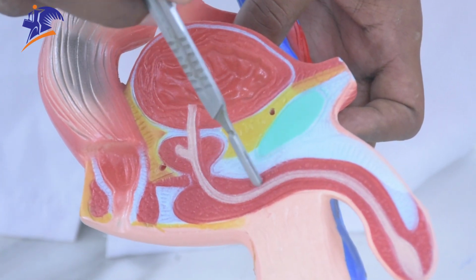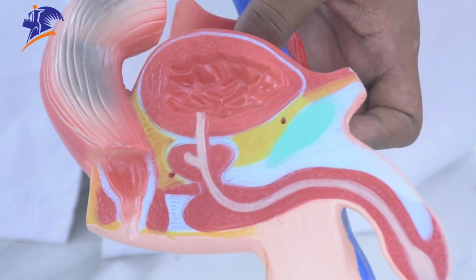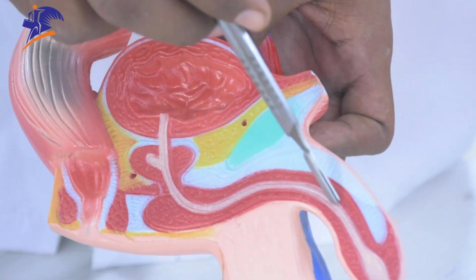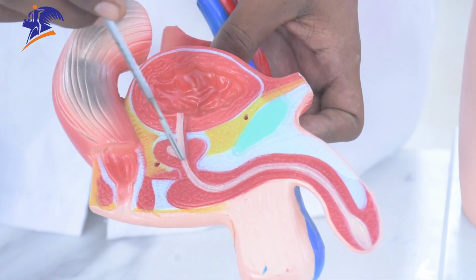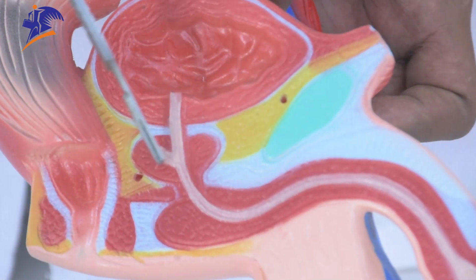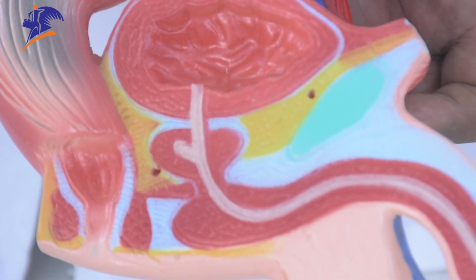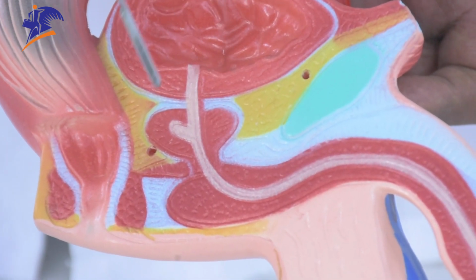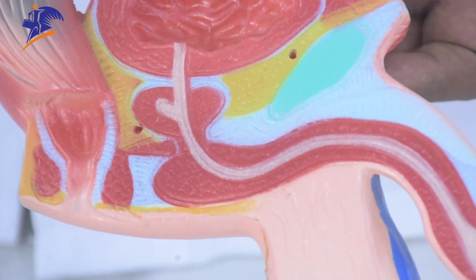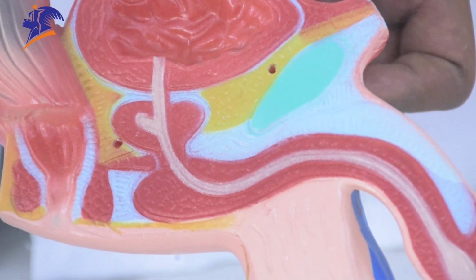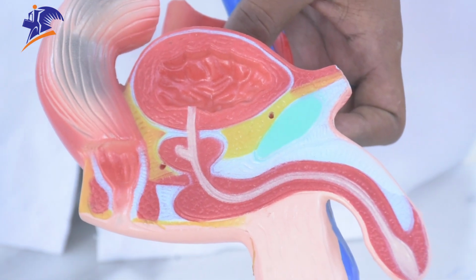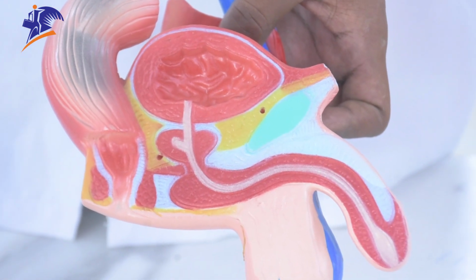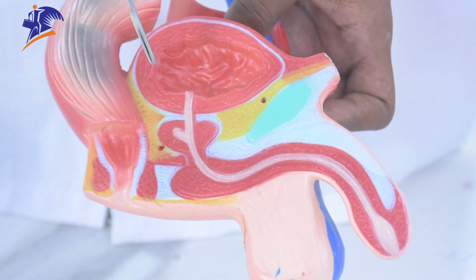Also, the urethra is one of the organs of the urinary system and also one of the parts of the reproductive system. Regarding the prostate gland, which is located inferior to the urinary bladder, it is one of the accessory glands in the reproductive organ. The function of the prostate gland is to secrete healthy alkaline fluids that contribute to the semen and the ejaculate. It has many lobes.